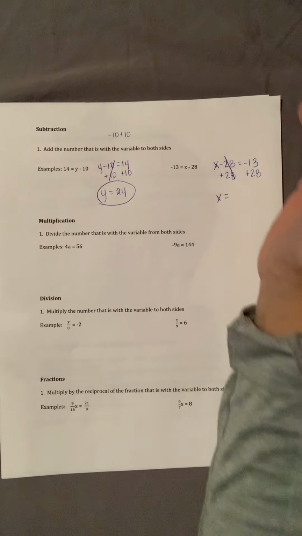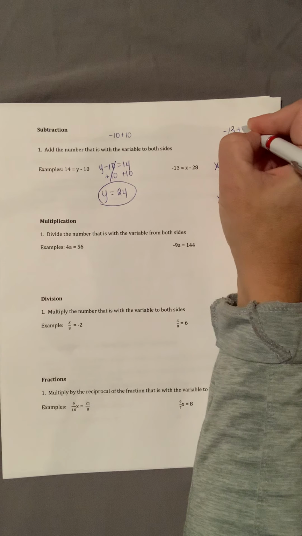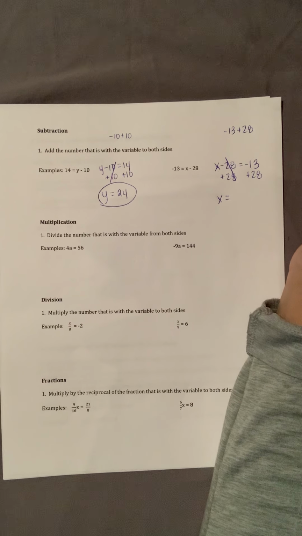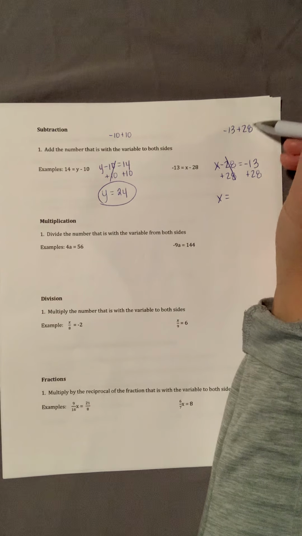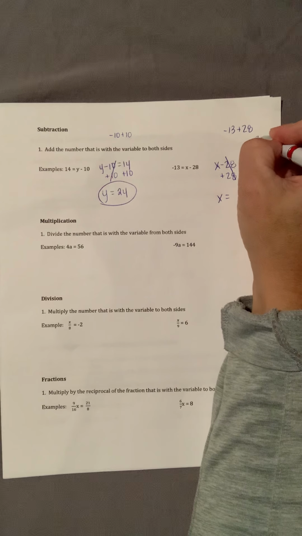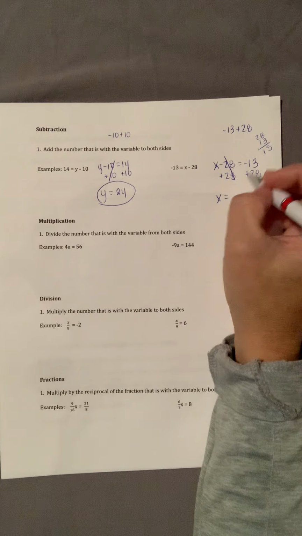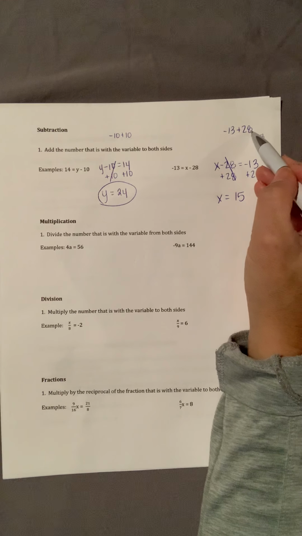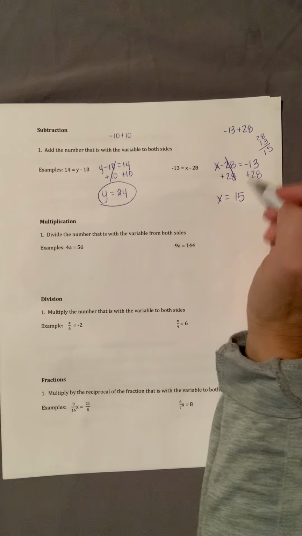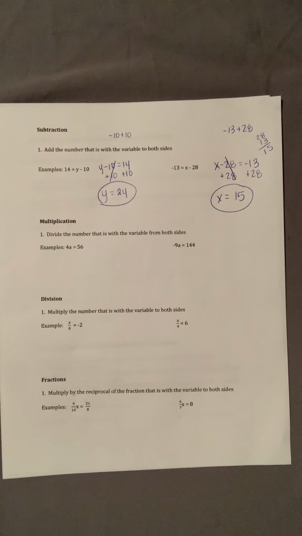And then this side says negative 13 plus 28. So that's one of each. Again, when you have one of each, you subtract. You get 15. 28's bigger than 13. 28's positive, so 15 is positive.